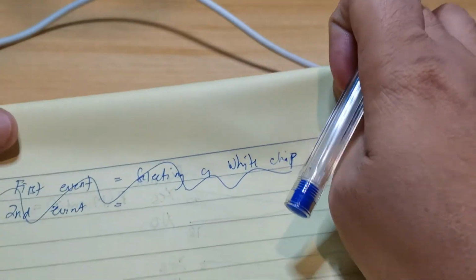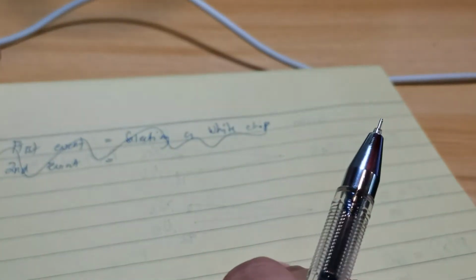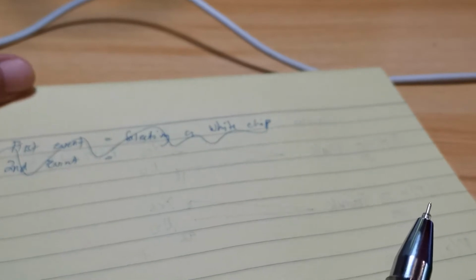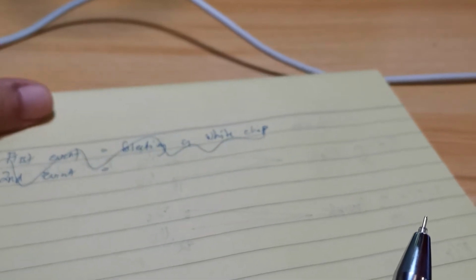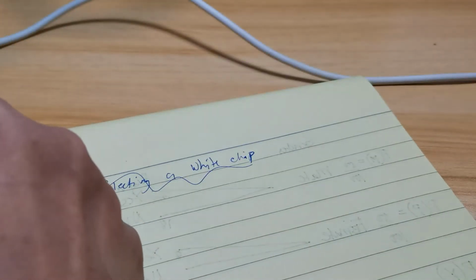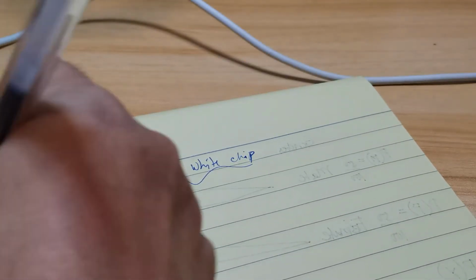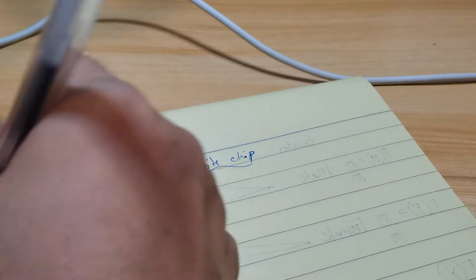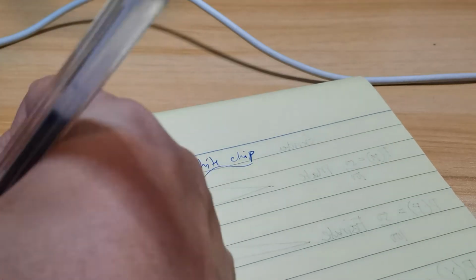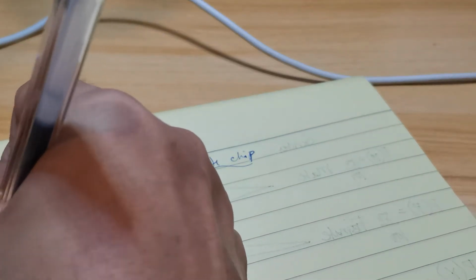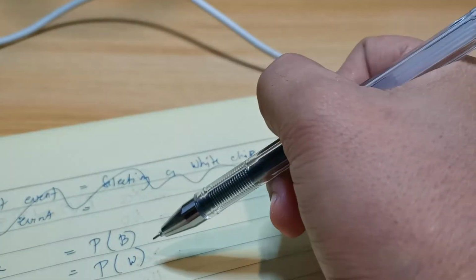Okay, basahin nga natin. Find the probability of selecting a white chip on the second draw. So, yung first pala natin ay black. Okay, and then yung second natin ay white. Ayan. So, this is the probability of selecting black. This is the probability of selecting white. So, yung first daw natin ay black, yung second natin ay white.